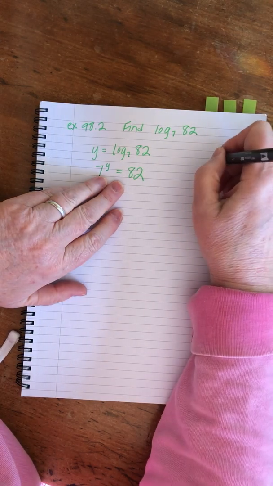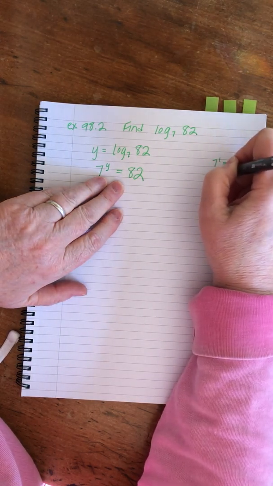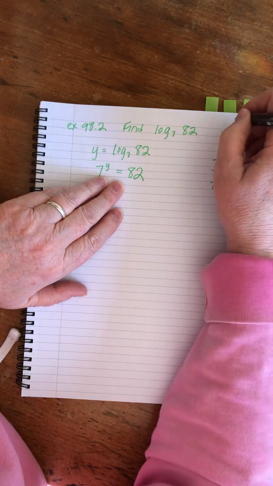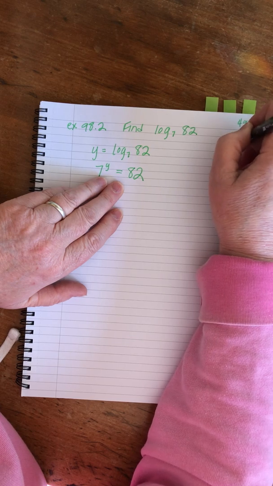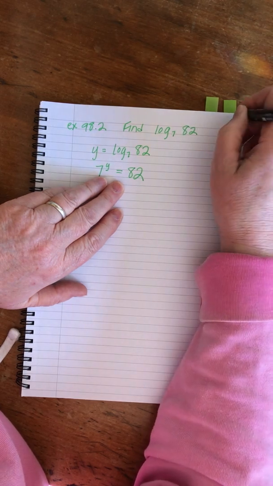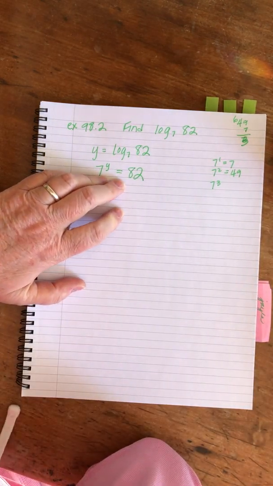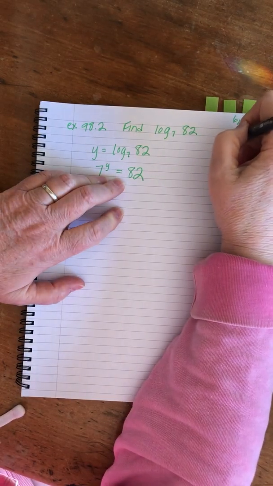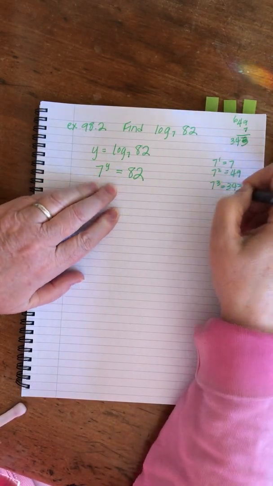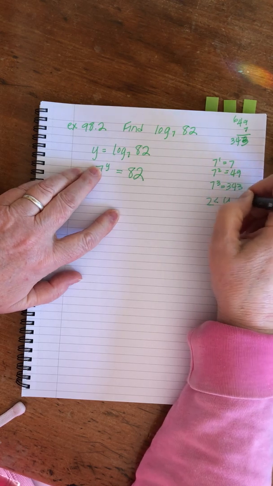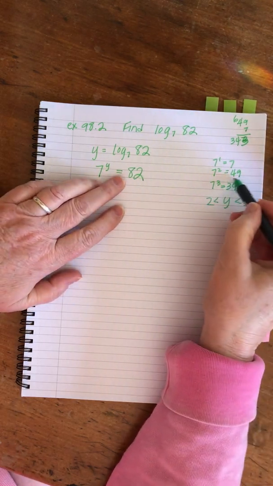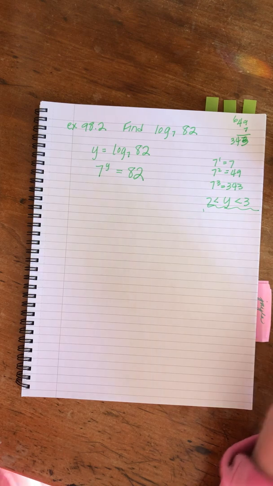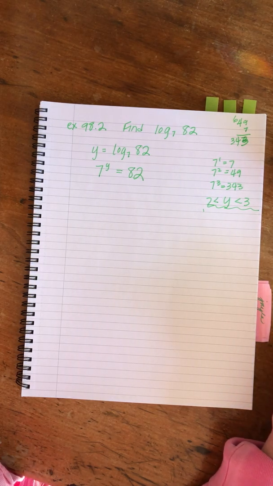Let's see. We know that 7 to the first power is 7. 7 to the second power is 49. 7 to the third power, ooh, I don't know what that is. It's 49 times 7. Let's find out. 63. I wrote down the wrong number. 7 times 4 is 28. 6 more is 34. Okay, so this is 343. So we know that y is going to be greater than 2 but less than 3, right? Because 82 falls in between these two numbers. This I'm going to keep in mind and make sure that my answer falls into the right place, because that's how I caught my mistake in the last problem. Okay.